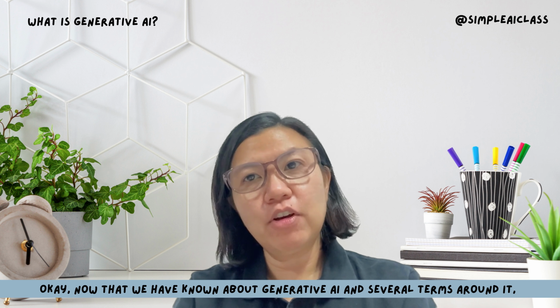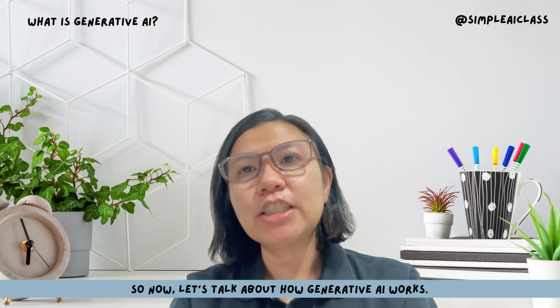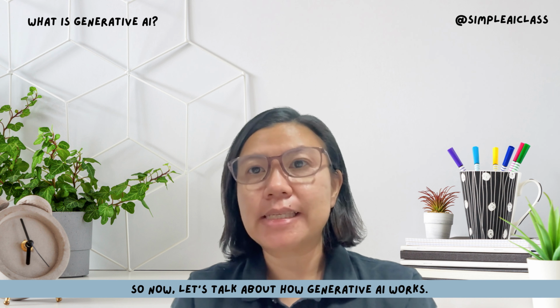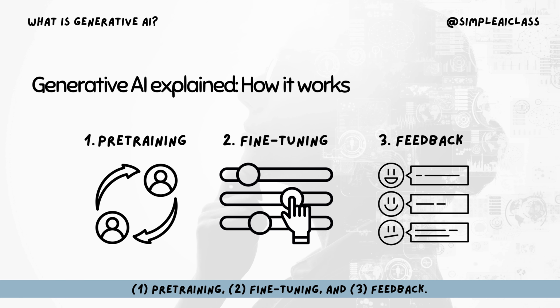Okay, now that we know about generative AI and several terms around it, let's talk about how generative AI works. Generative AI usually works in three main stages. First one, pre-training, second one, fine-tuning, and the third one, feedback.